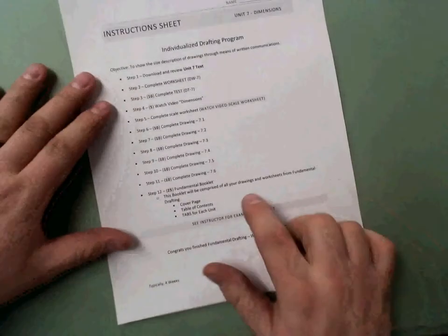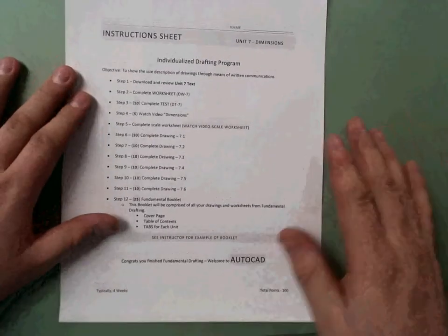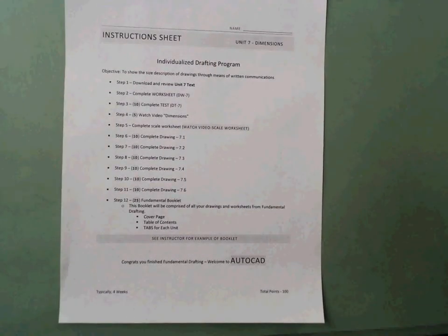And other than that, I think it's pretty easy. So if you got questions, please ask me, and we can go from there. And then you'll get your last stamp and move into AutoCAD. Well, good job, guys.